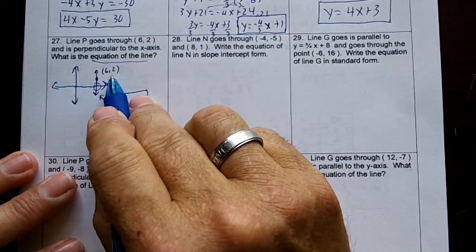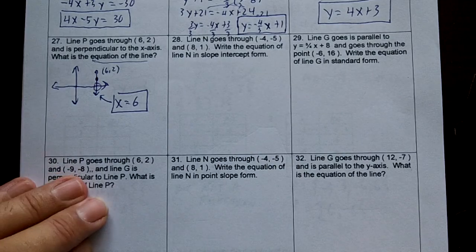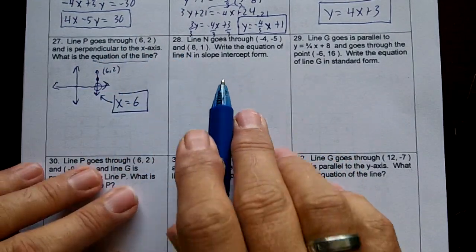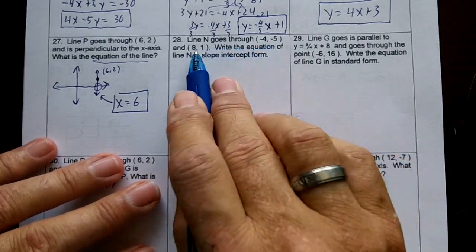If the line were flat, it would be y equals 2, wouldn't it? So just make sure if it's like this, you draw a picture of it, and it's going to be x equals or y equals.